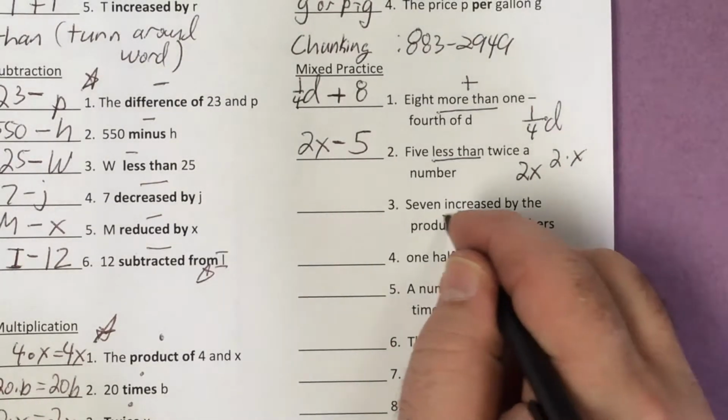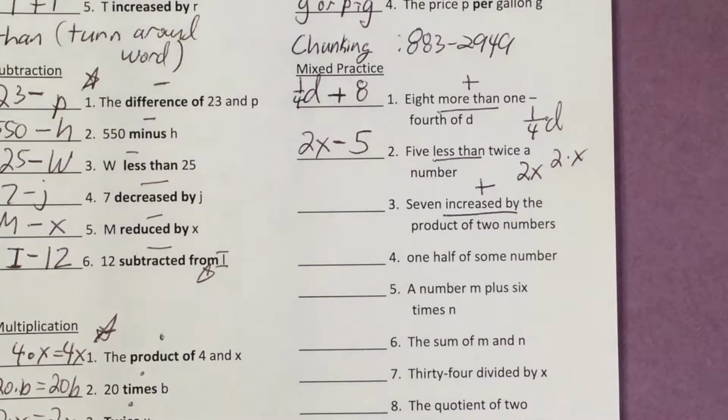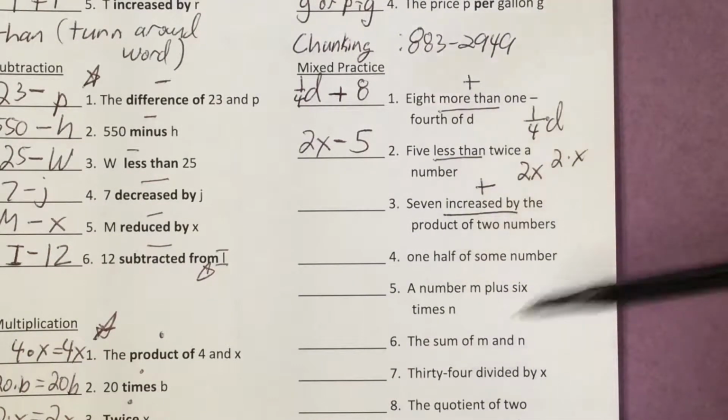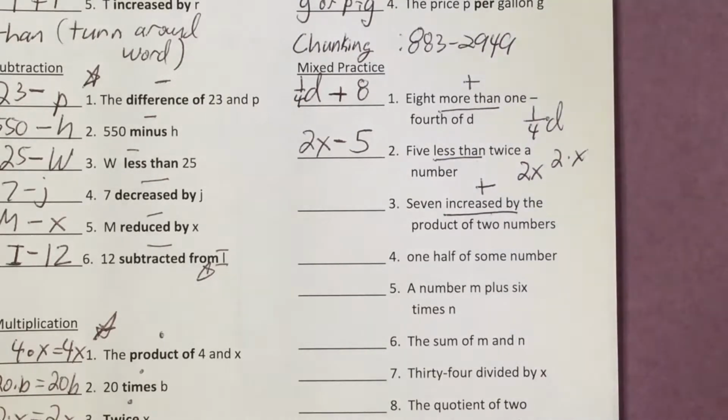7 increased by. So anytime we find a word dealing with addition and subtraction, when we're writing a verbal expression as an algebraic expression, I'll say that again. Anytime you're trying to write a verbal expression as an algebraic expression, we're going to try to find words, and it won't be in all of them, that either indicate addition or subtraction so that we can chunk the verbal expression into 2 parts to help us form a proper algebraic expression.